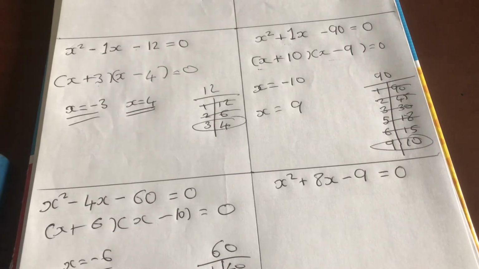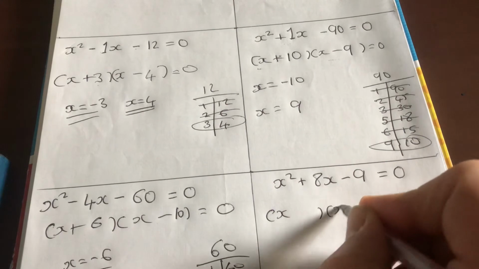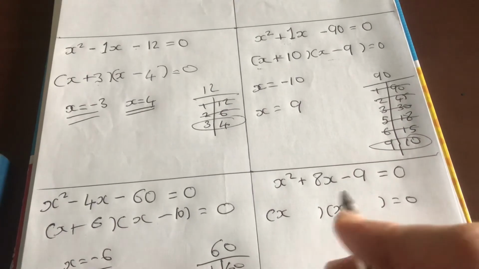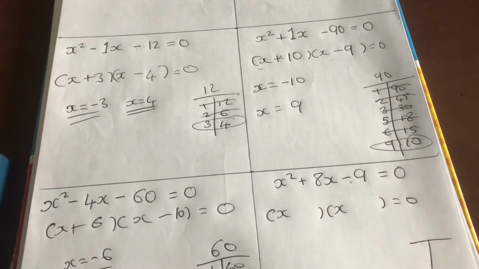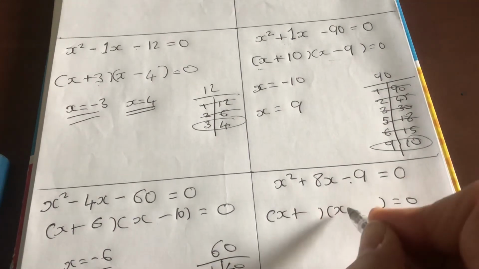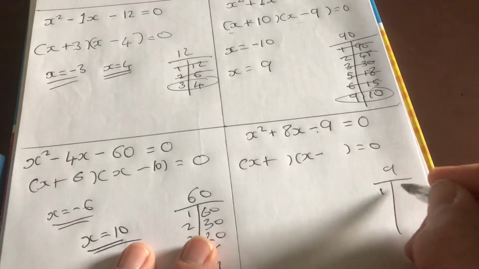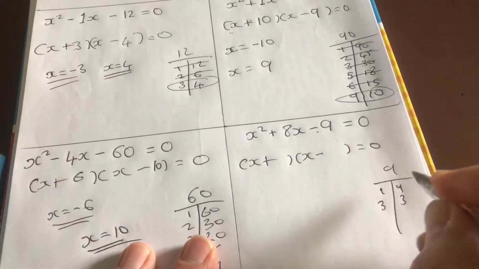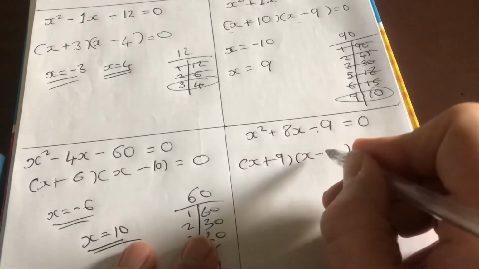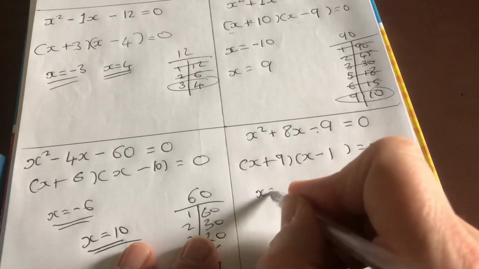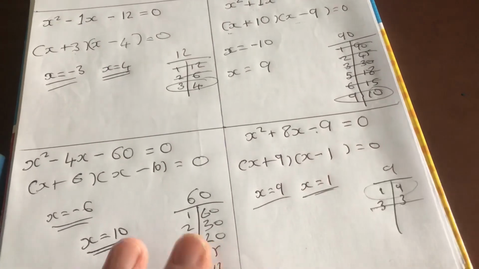Now, x squared plus 8x minus 9. 2 brackets for this one. We're trying to multiply to make 9. It's going to be a positive and a negative. So let's think we've got 1 and 9, 3 and 3. Hopefully you immediately see, well, 1 and 9, 9 minus 1. So x is negative 9 and x is positive 1.